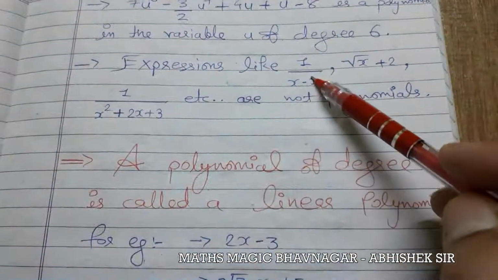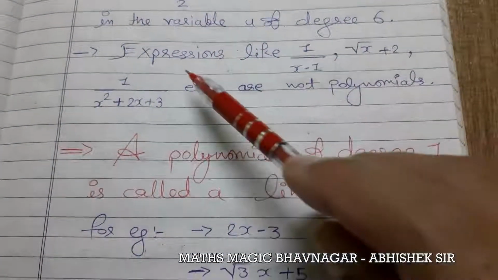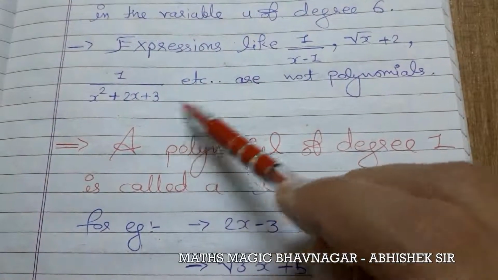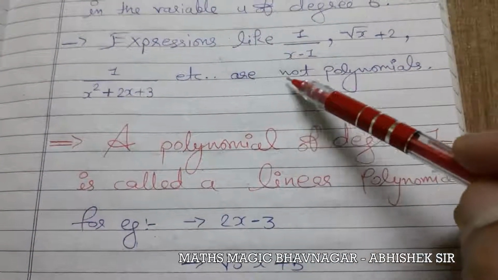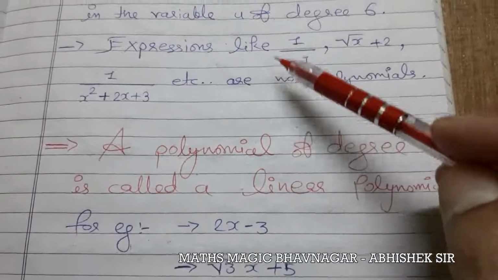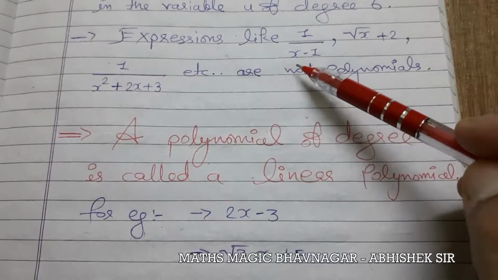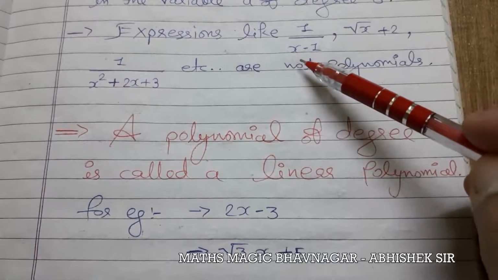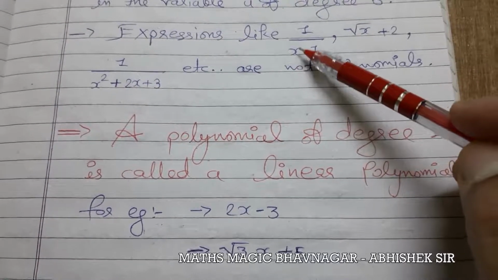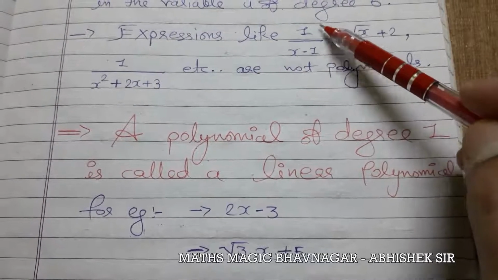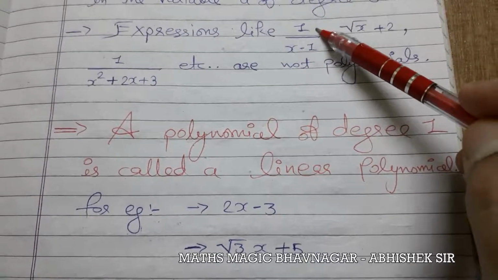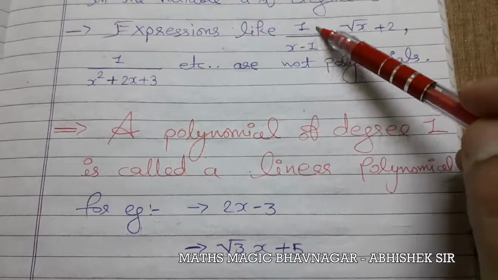Expressions like 1 upon x minus 1, root x plus 2, and 1 upon x square plus 2x plus 3 are not polynomials. Why are they not polynomials? Because the condition for polynomials is that the exponent should be positive. It should never be negative. When we put x minus 1 in the numerator, it will have minus 1 as the exponent.